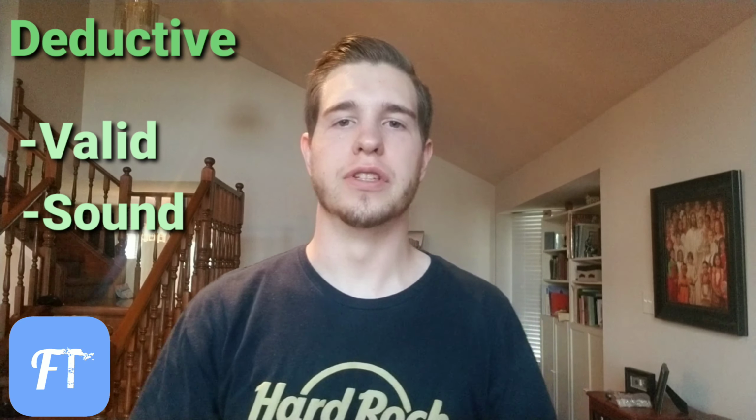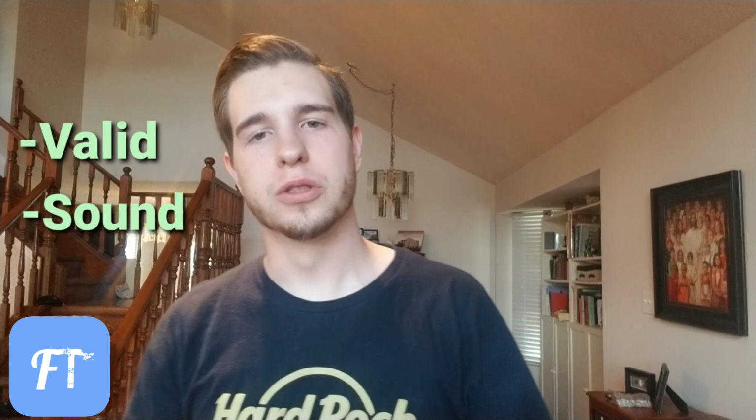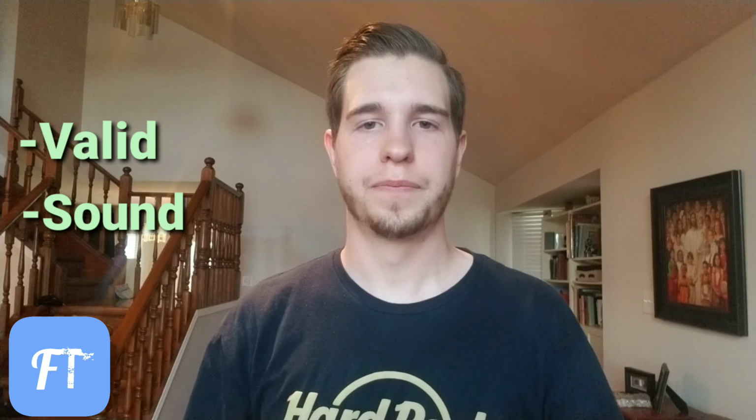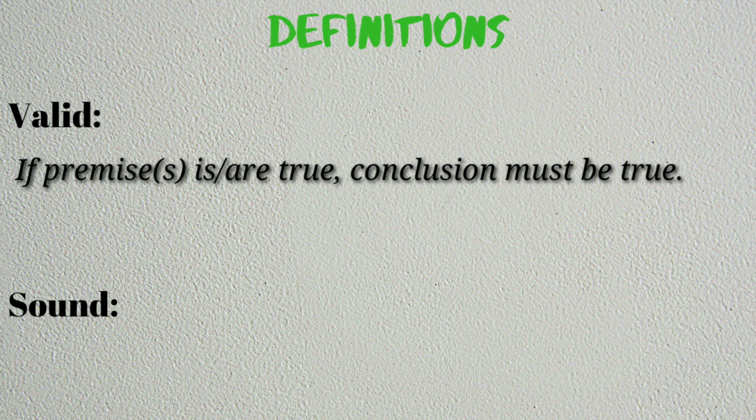A deductive argument is simple. It's clear and it's black and white. The words I want you to remember for distinguishing a deductive argument from other types are the words valid and sound. It's likely that you've heard people use the words valid and sound when talking about arguments, but it's also likely that they were used in the wrong way. If an argument is valid, that means that if the premise or premises are true, the conclusion is guaranteed to be true as well. Here is an example.